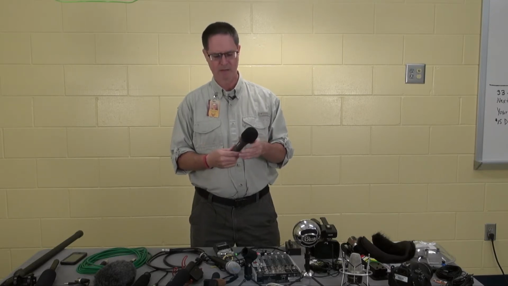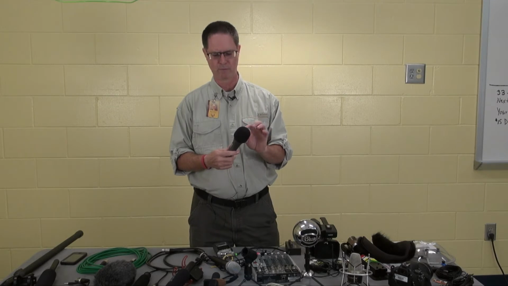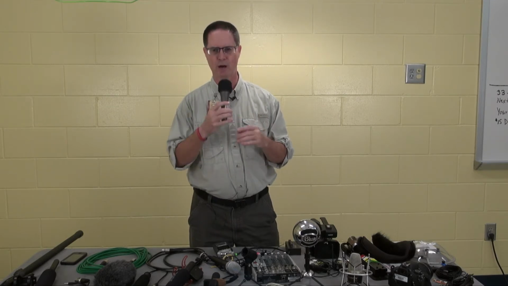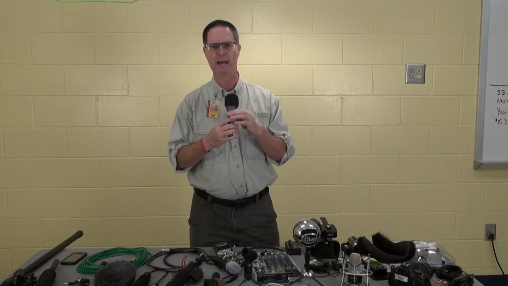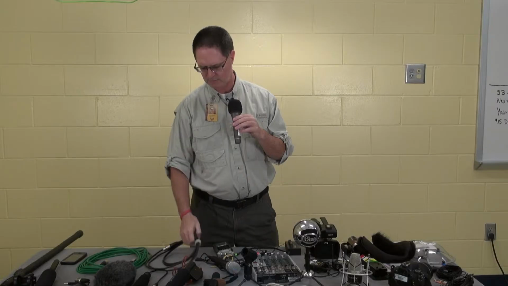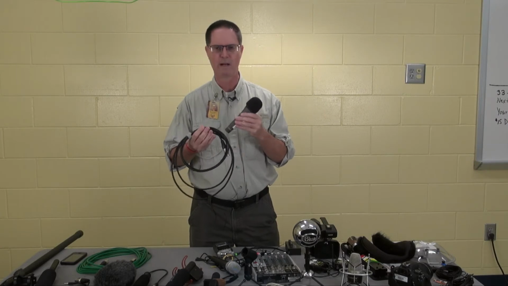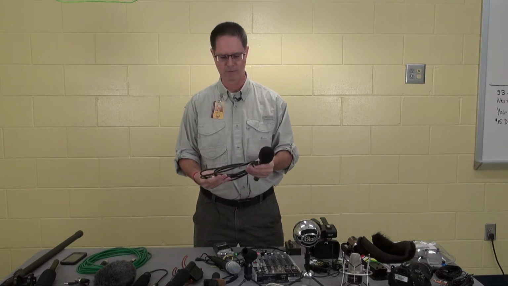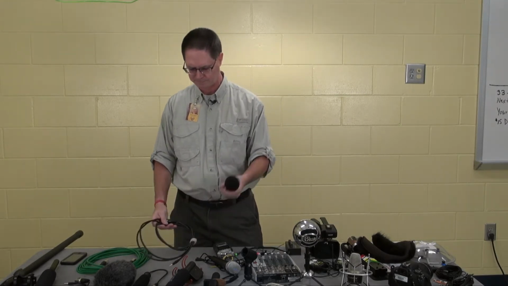Now, a dynamic microphone, if you remember, has an electromagnet in there, and as you're talking into the microphone, that coil vibrates and causes the magnetic field to send out some electrical signals that go from the microphone through the cable to your recording device or amplifier or mixer, whatever you happen to have it plugged into.